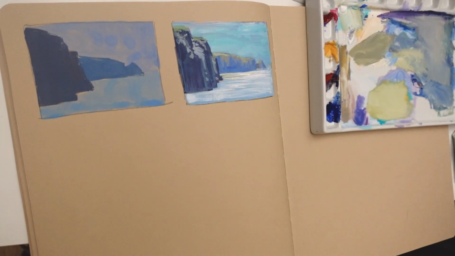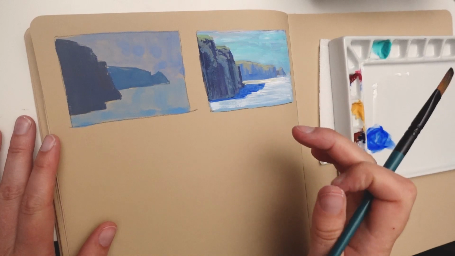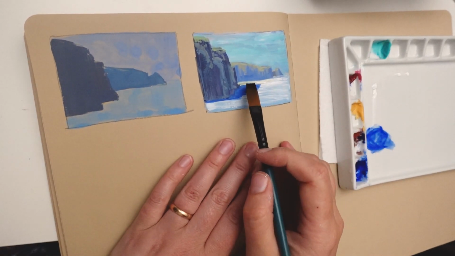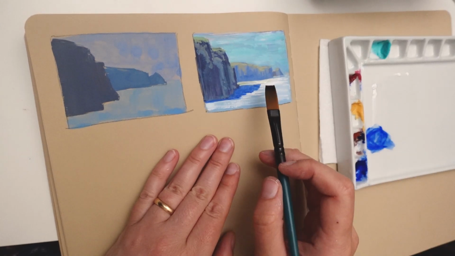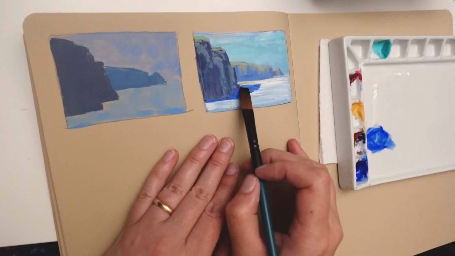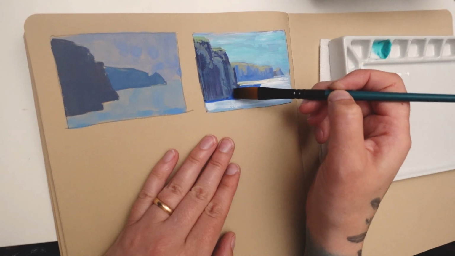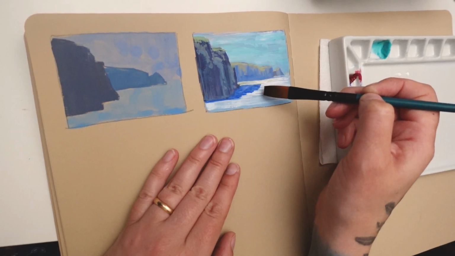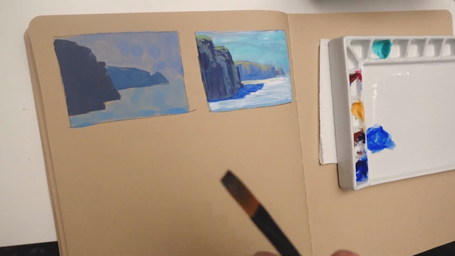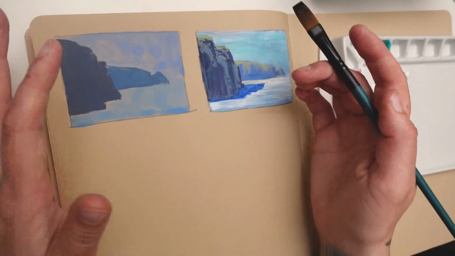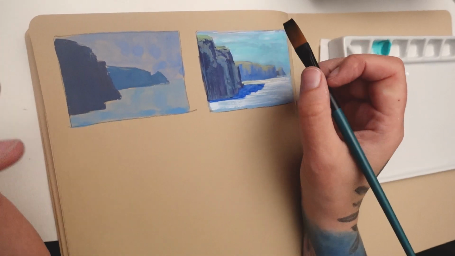Okay, I'm gonna leave that one. Sorry, I just realized my memory card had been full, and all I did though was add this blue shadow. So I used pure ultramarine, and I just made a shape emanating from the bottom of this cliff going right. And it's just a strong shadow shape. And that's it.